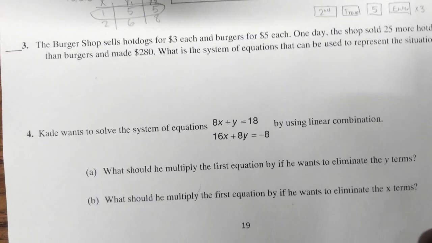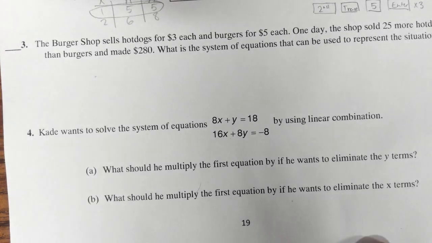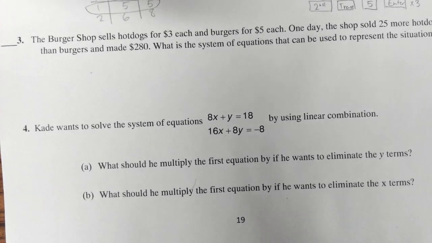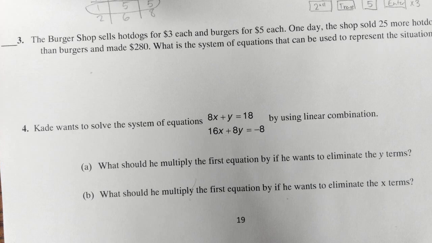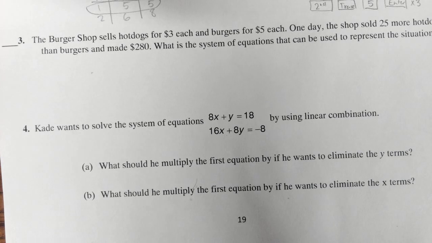Alright, number 3. Burger shop sells hot dogs for $3 each and burgers for $5 each. One day the shop sold 25 more hot dogs than burgers and made $280. Write a system of equations that can be used to represent the situation.